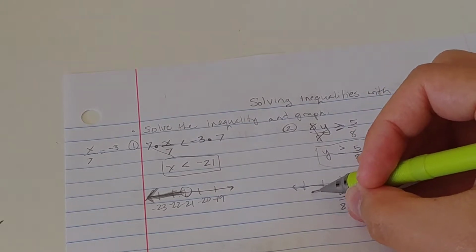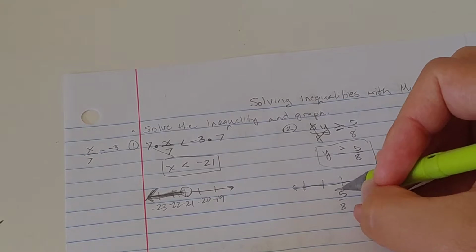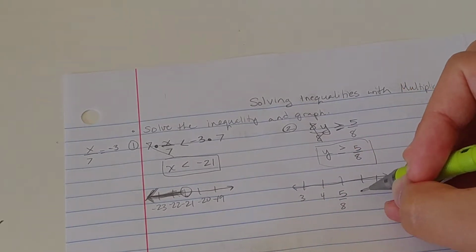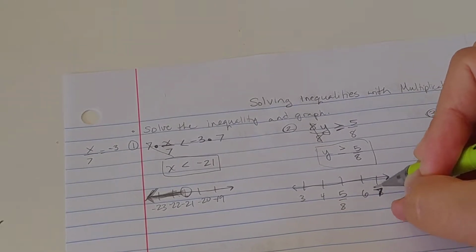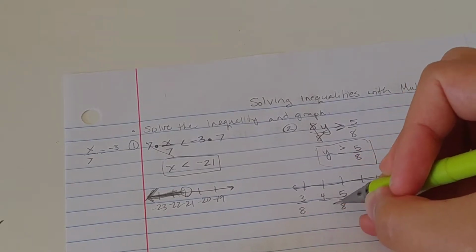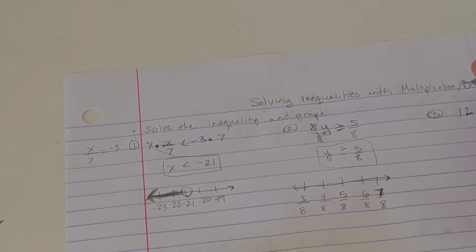Two that are smaller than 5, so 4 and 3, and then two that are bigger than 5, 6 and 7. And then we just put the denominator, 8, 8, 8, 8. That's it. See, not too bad.